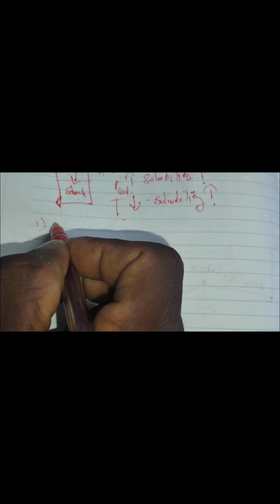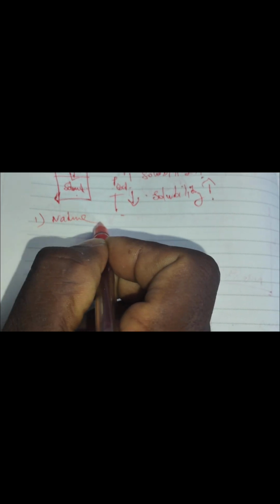Now, the nature of the gases and solvent. The first category is the nature of the solute and solvent.